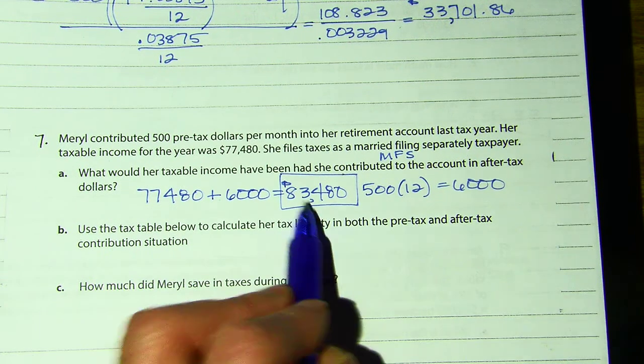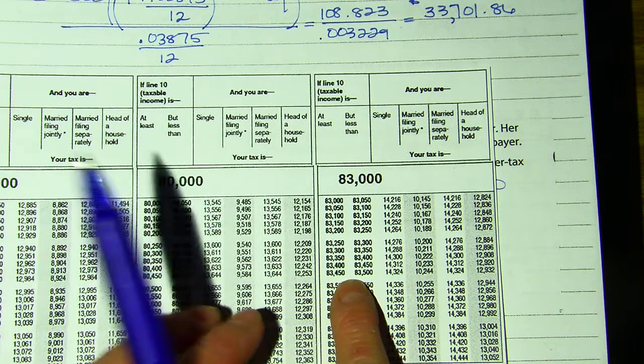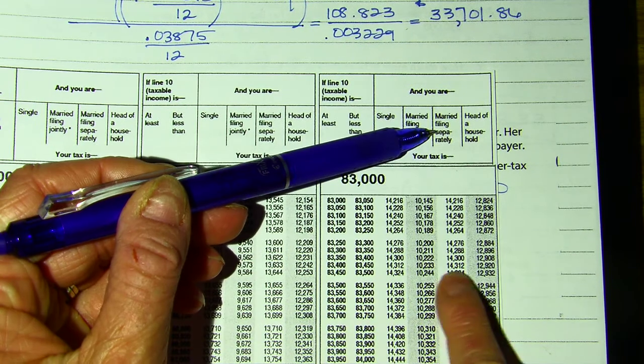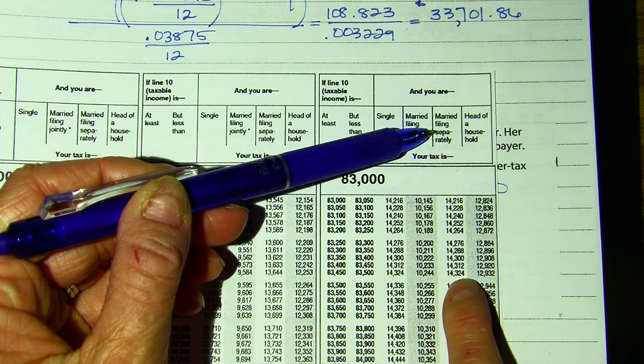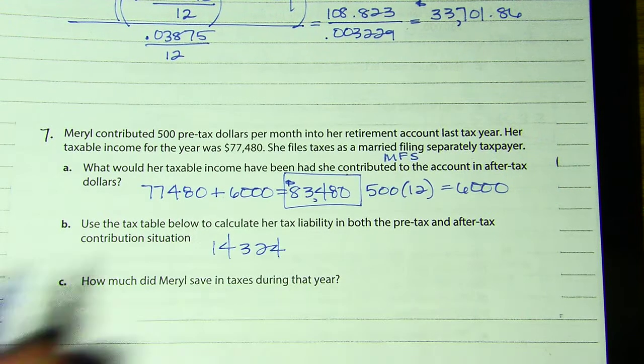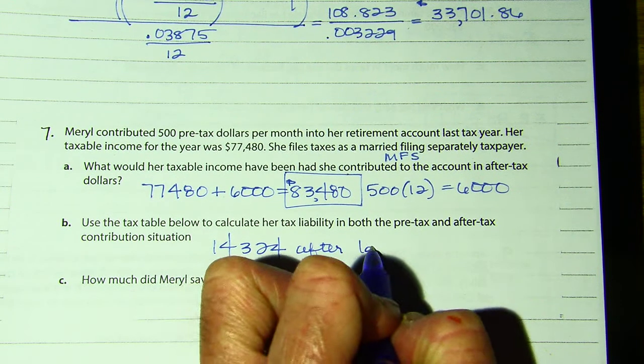Find her tax liability. So $83,480 would be between here. Married filing separate is here. So that's $14,324. This is after tax.